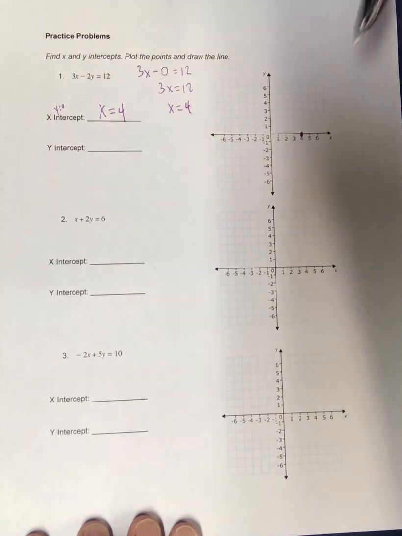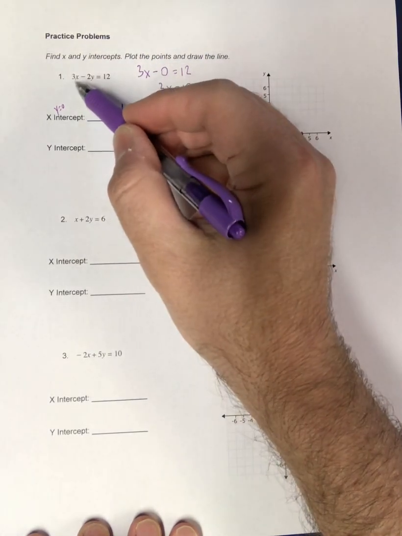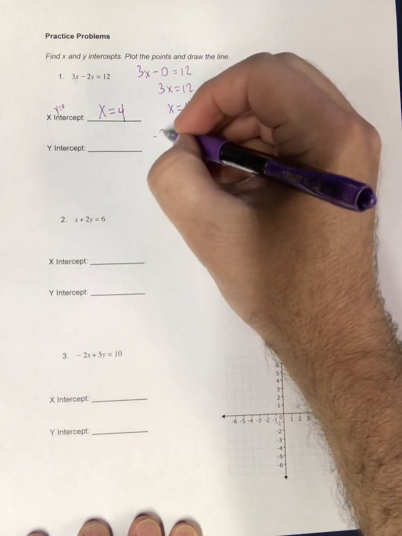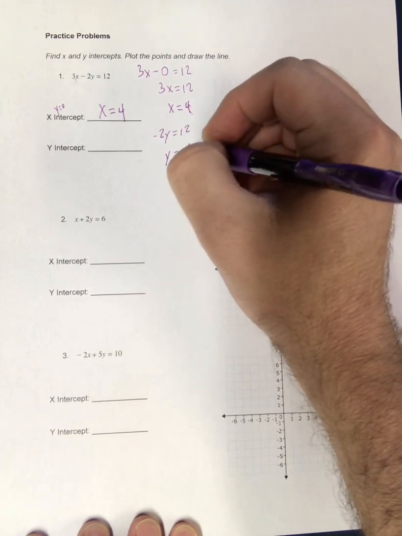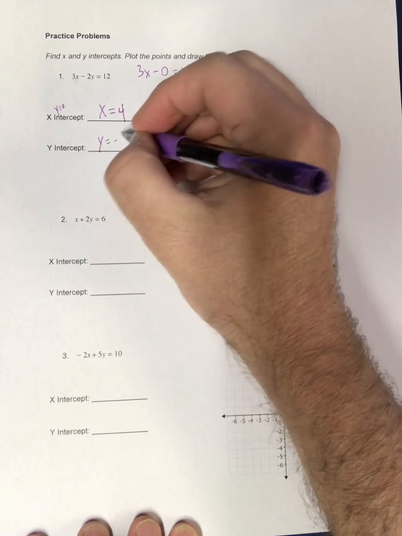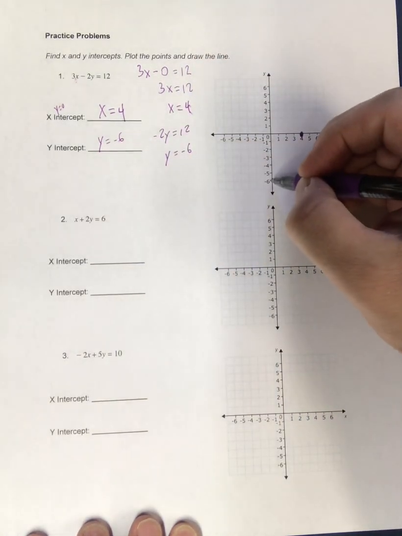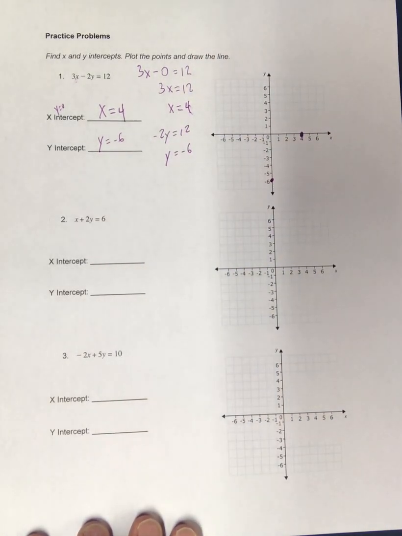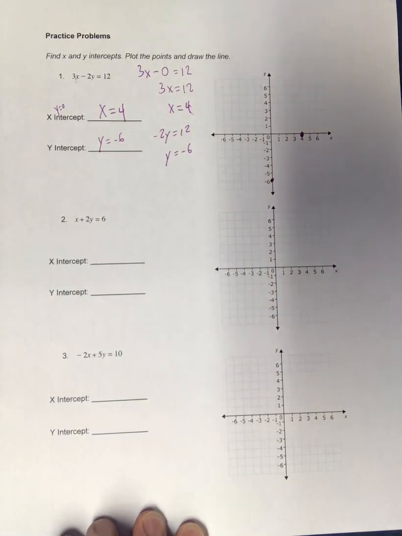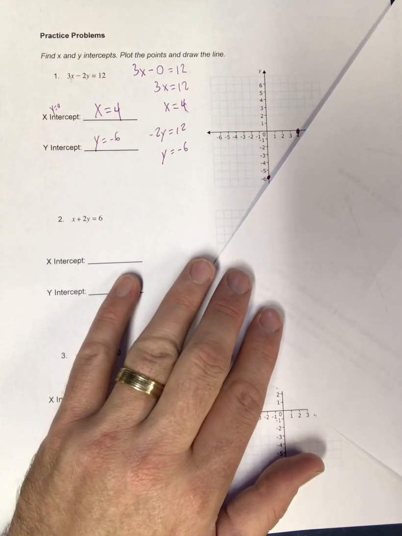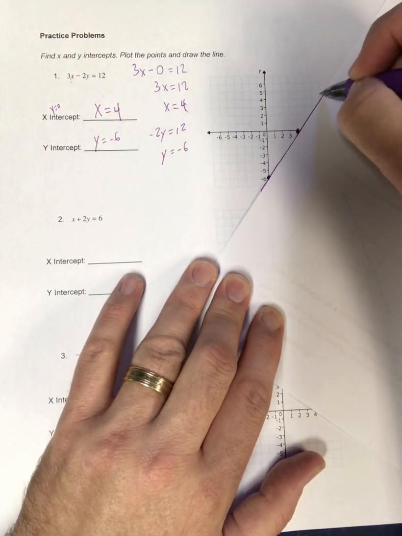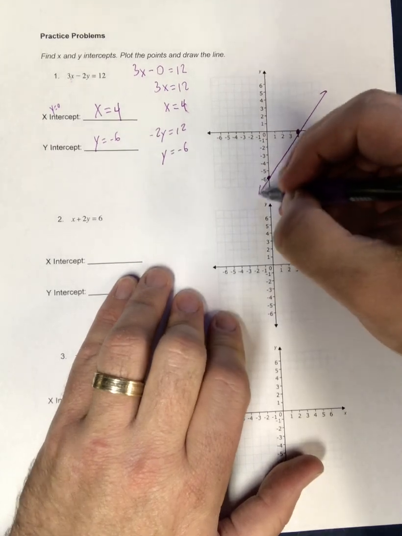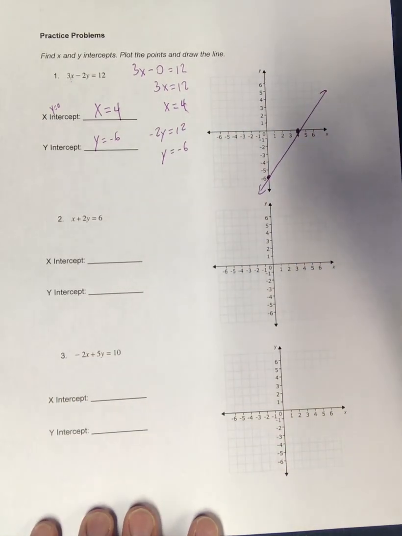For the y-intercept now, I make x 0, so this whole thing becomes 0, and I have -2y equals 12, making y equal to -6. So I have y equals -6 right there. Now we take out a straight edge of some kind and draw a line that goes through those points, and we have graphed the line.